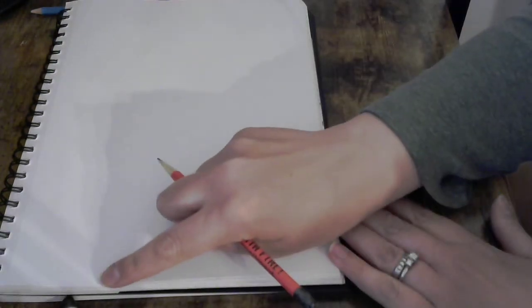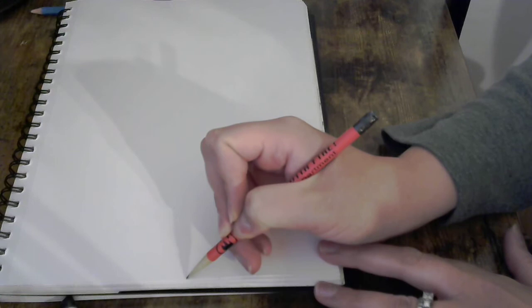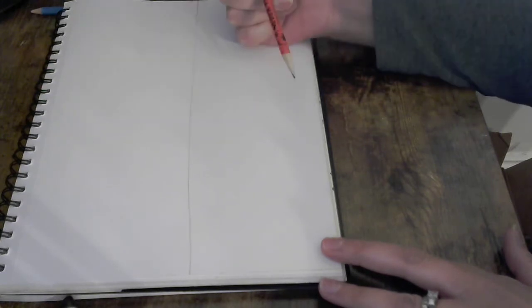That can be towards the top or towards the bottom, depending upon how much space you want in your middle ground, foreground, and background. So for example, if I want to have a big background, a lot of sky, I would start my horizon line towards the bottom. My horizon line is a horizontal line across my paper. That now separates my land and sky.